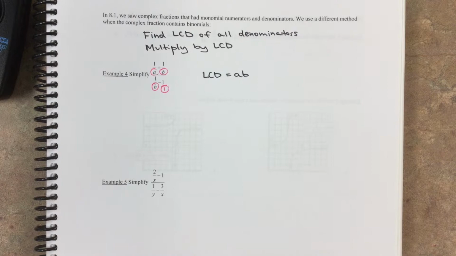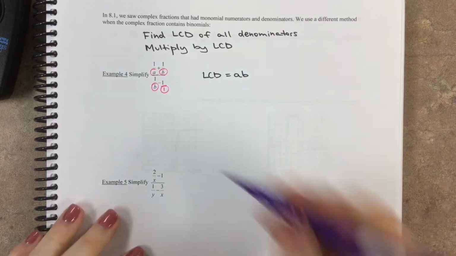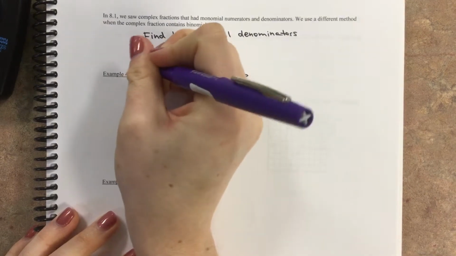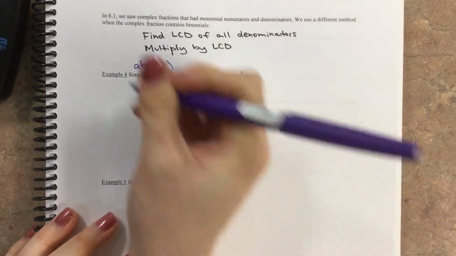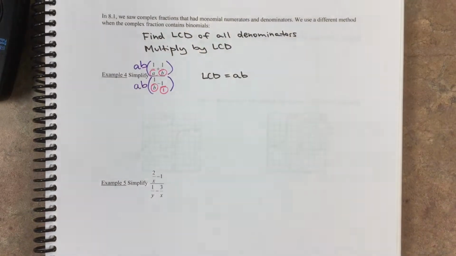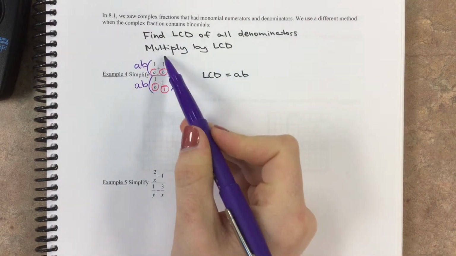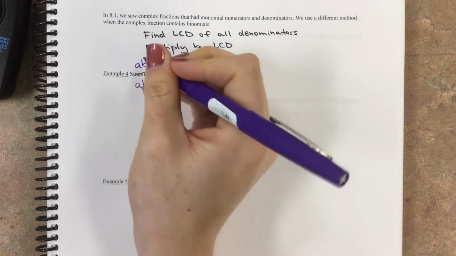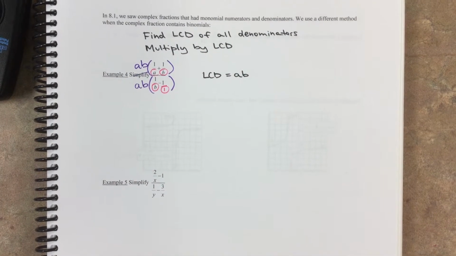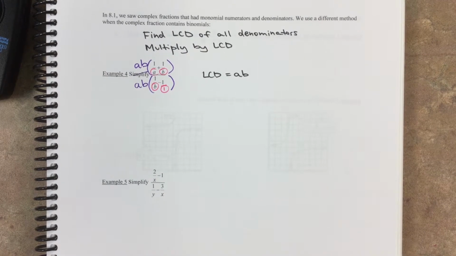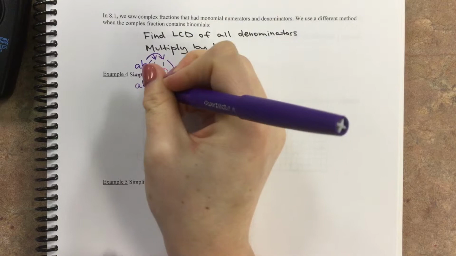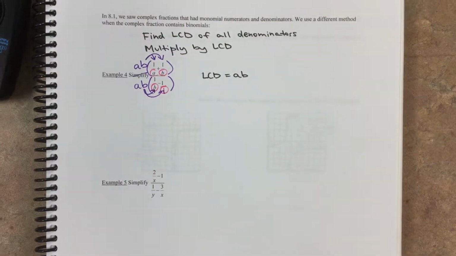So when I say I'm going to multiply everything by the LCD, I mean I'm going to take the whole numerator here and multiply it by AB, and take the whole denominator here and multiply it by AB. Treat this as one big numerator and this as one big denominator. Really, I'm just multiplying by a fancy 1, just like I've been doing in these previous sections. I have two separate pieces, so you want to make sure that you're distributing this AB to all of these pieces. Okay, so I'm going to write that out.